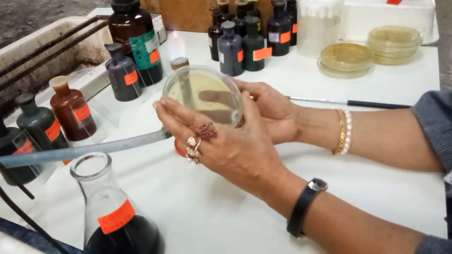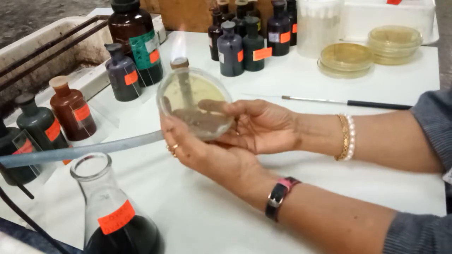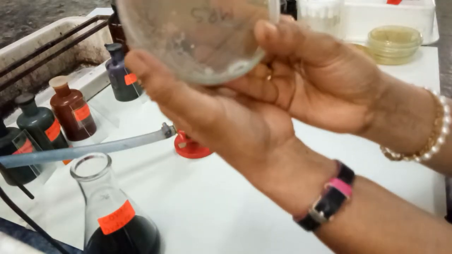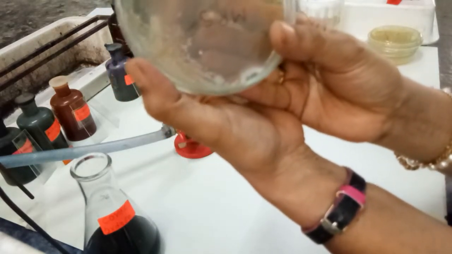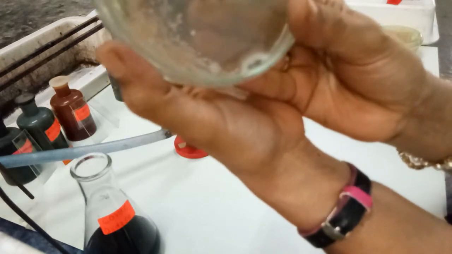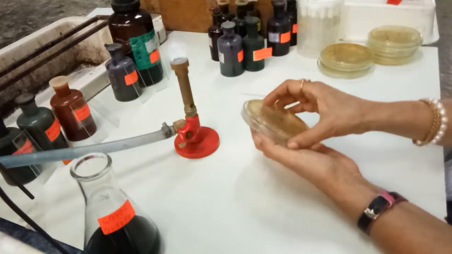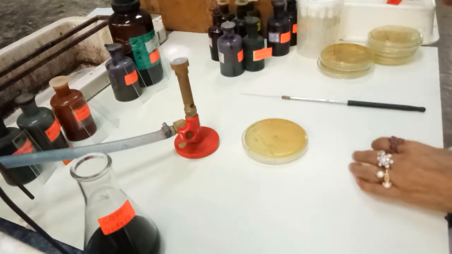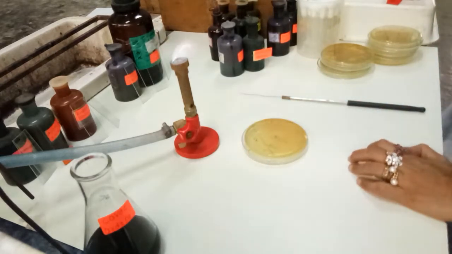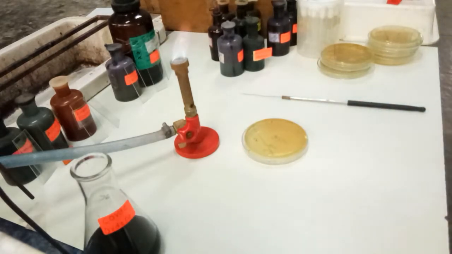So I can see several colonies here in the second sector, 1, 2, 3 and 4, and out of these 4, this is well isolated and very nice to work with because it is separated and well isolated. So I am going to use this particular colony. Okay, now before I go for anything, I will just remove the vapor. So for removing vapor, I need the cotton.